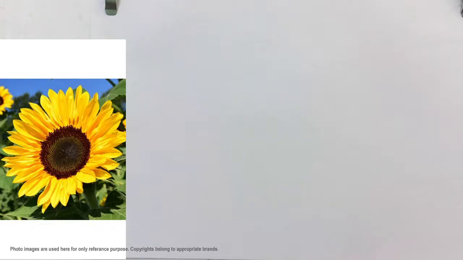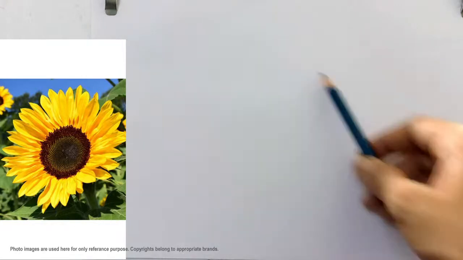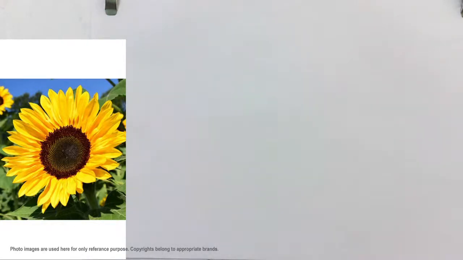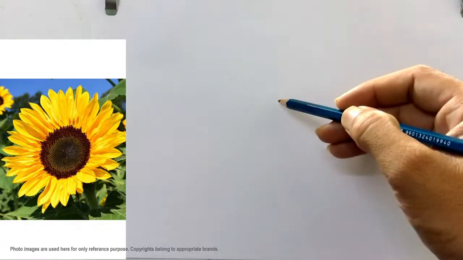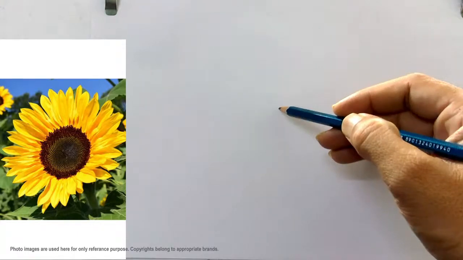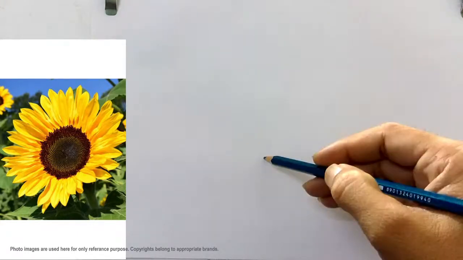So if you see this flower, I guess it's not an exact front view. It's a little 3/4. And to understand that, first of all we should understand that the angle of the flower is something in this direction.